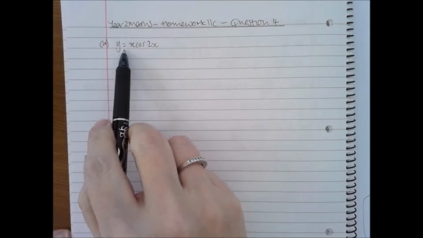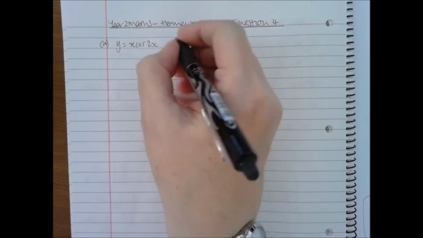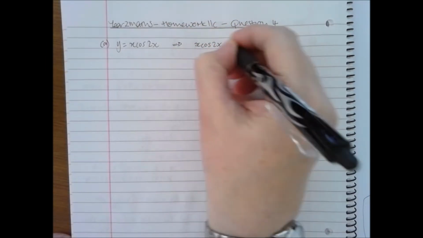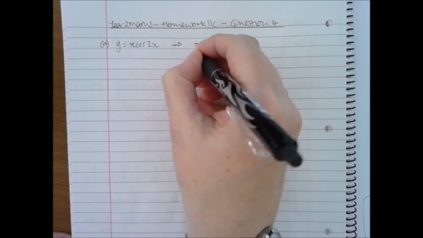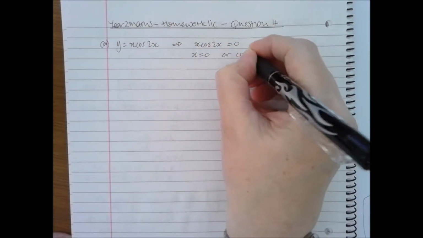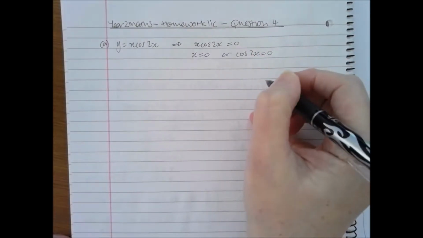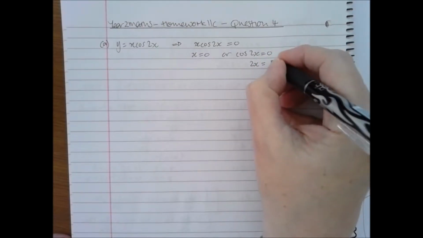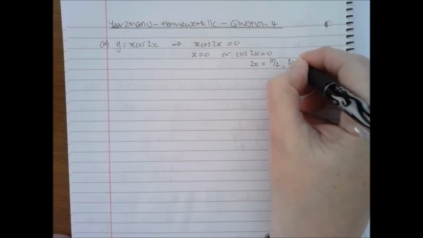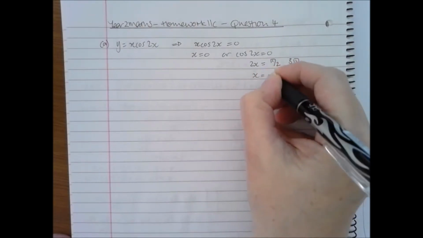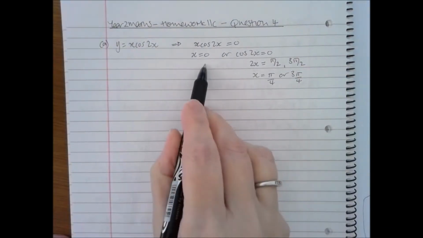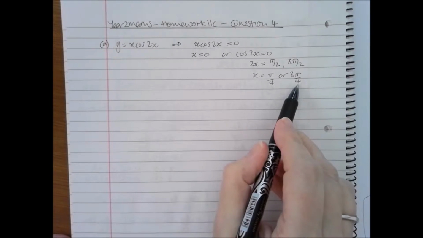Part A wants the coordinates of the points where this curve crosses the x-axis. So on the x-axis we must have that y is 0, so x cos 2x must equal 0, which means either x equals 0 or cos 2x equals 0. Now if cos 2x equals 0, then 2x is going to be pi by 2 or 3 pi by 2, which means x is going to be pi by 4 or 3 pi by 4. So the x coordinates are 0, pi by 4 and 3 pi by 4.